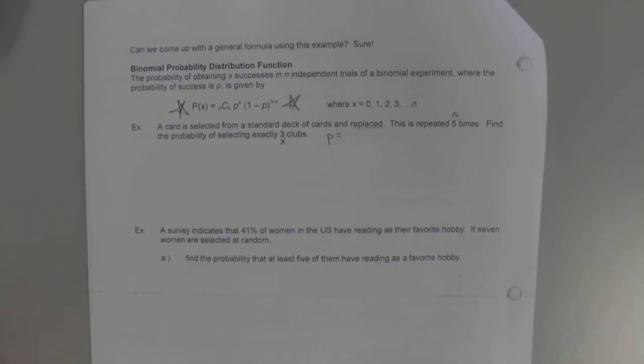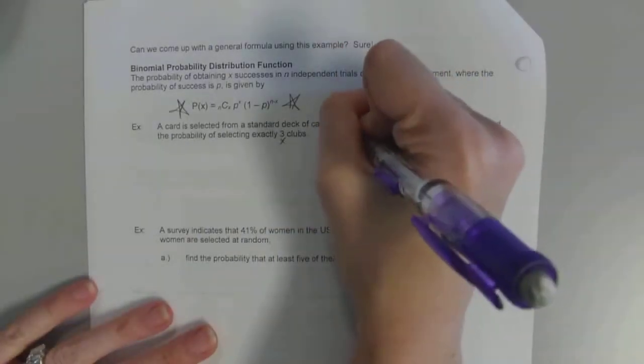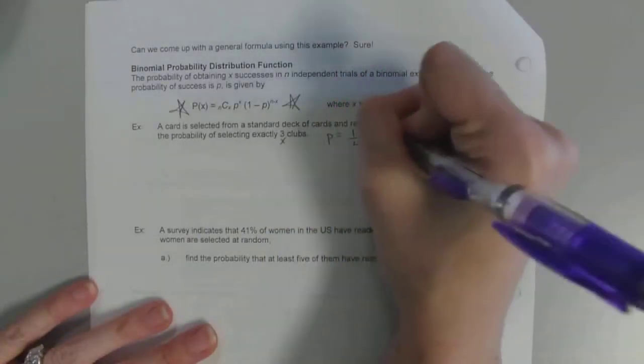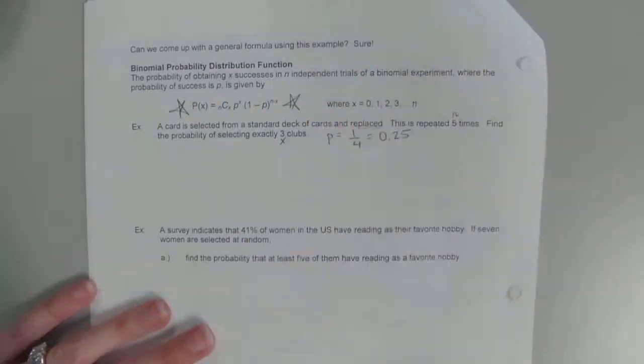I promise you this, we won't have cards on our test. What's the probability of getting a club? How many suits are there? 4. So it's 1 out of 4, or 13 out of 52. So it's 25%. Is that okay?